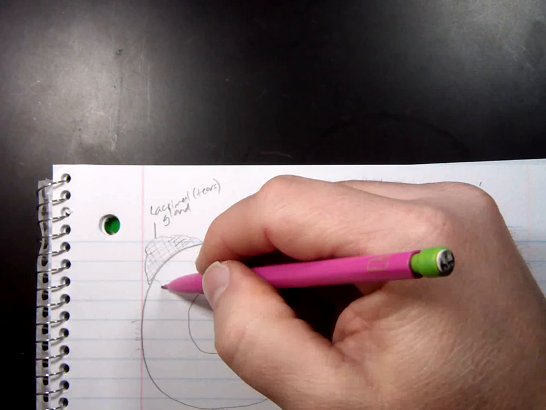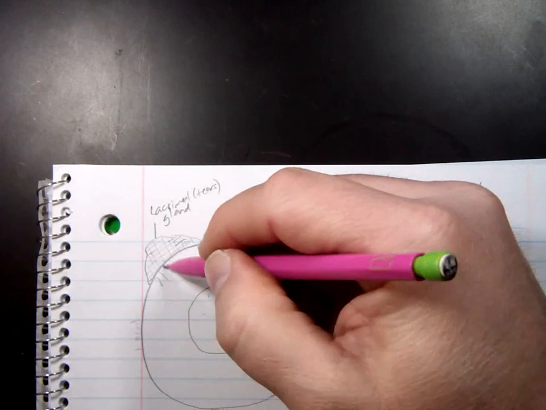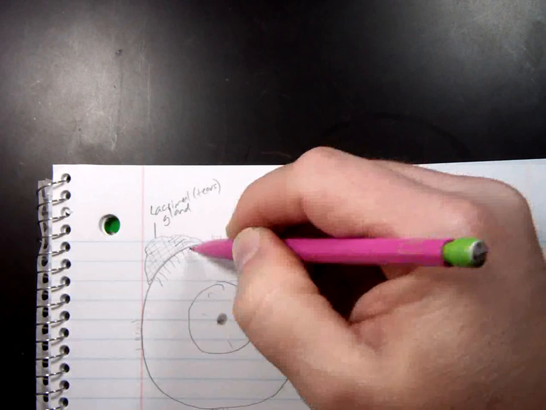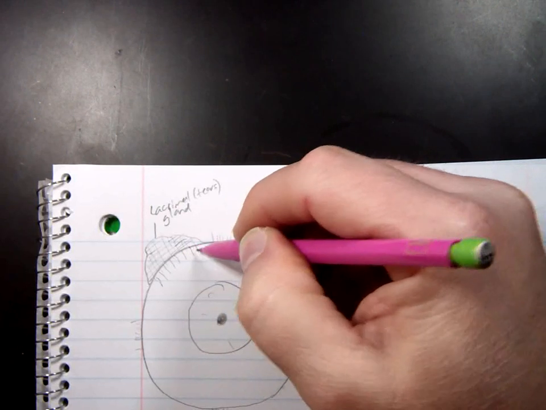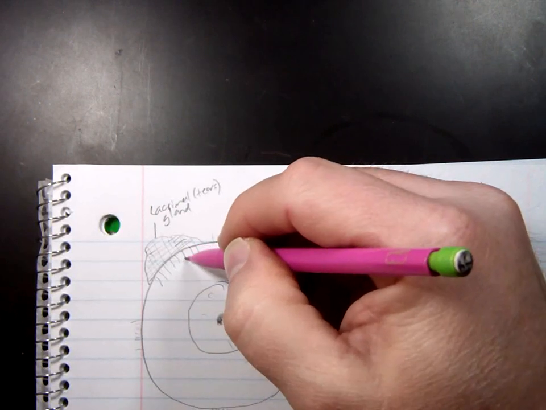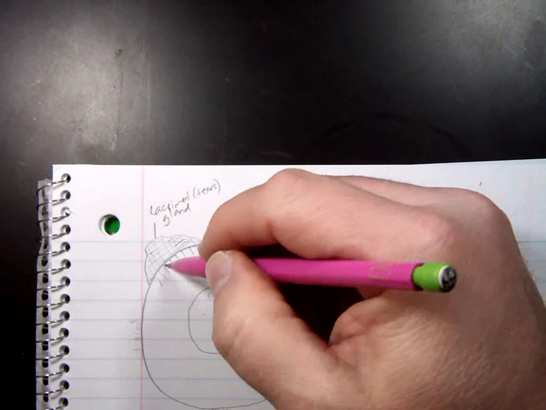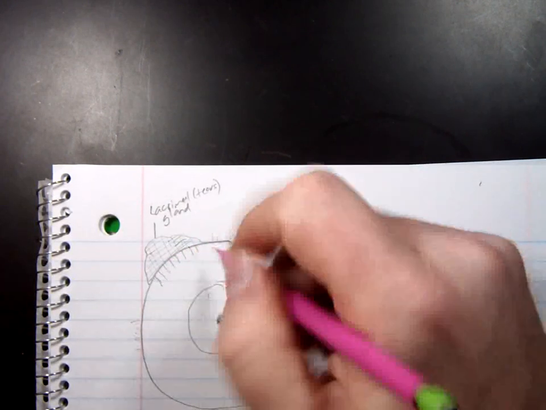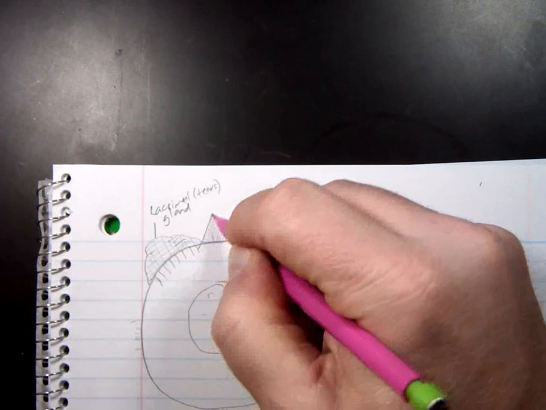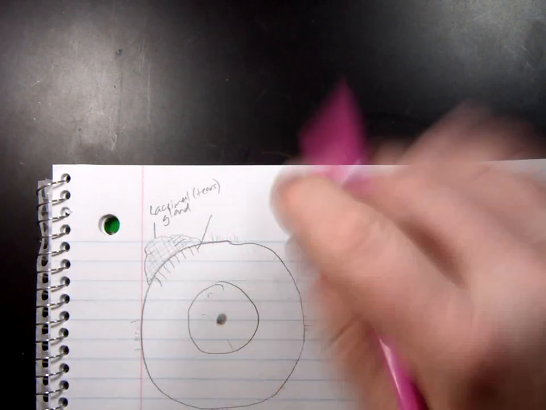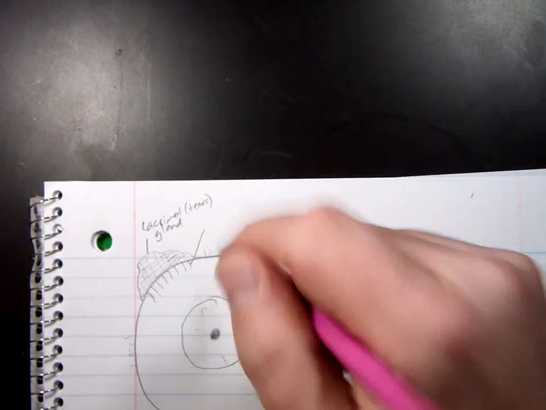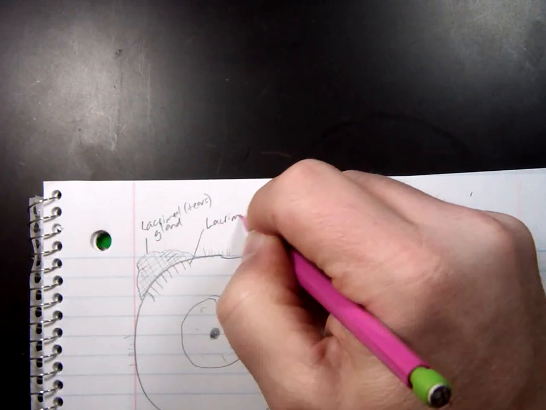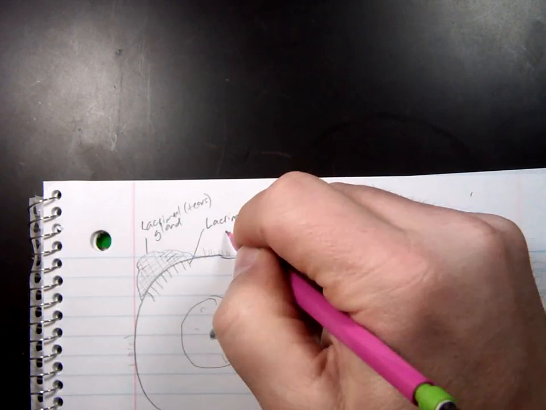Now it kind of looks like a little rain cloud, actually. There are these little ducts, these little tubes that extend from it over the surface of the eye. Those are the tear ducts. And again, their job is just to move the tears over the surface of the eye. So these are lacrimal ducts.